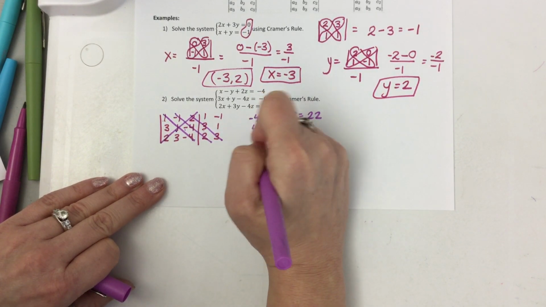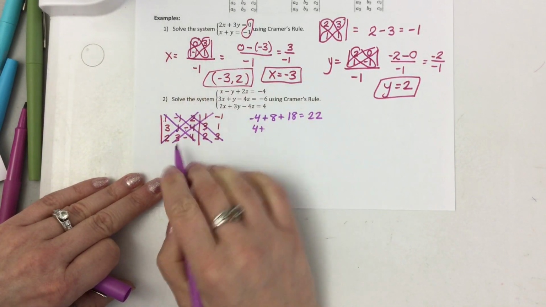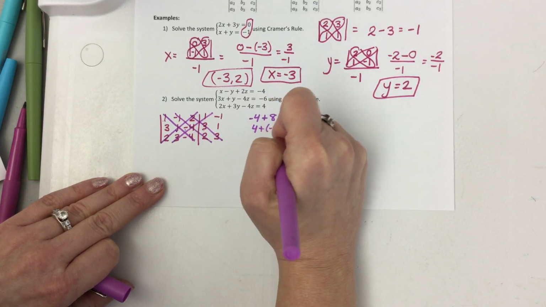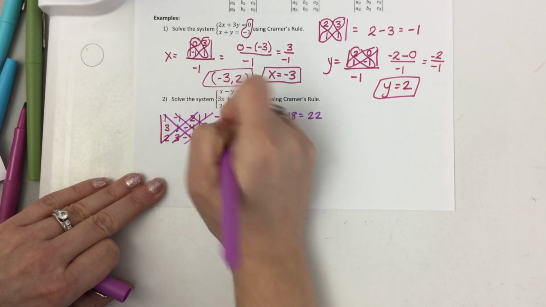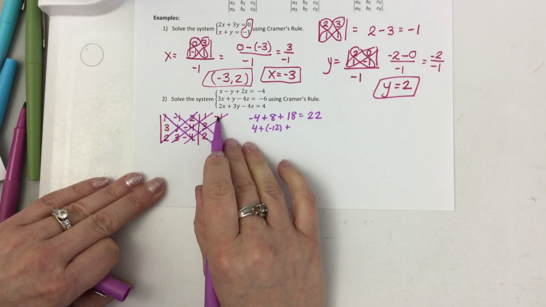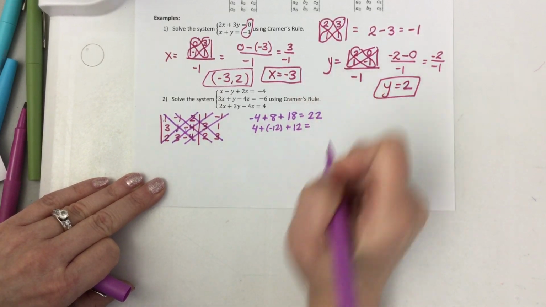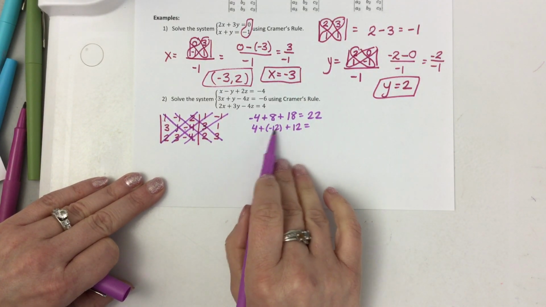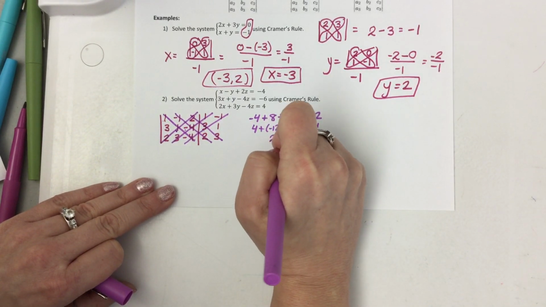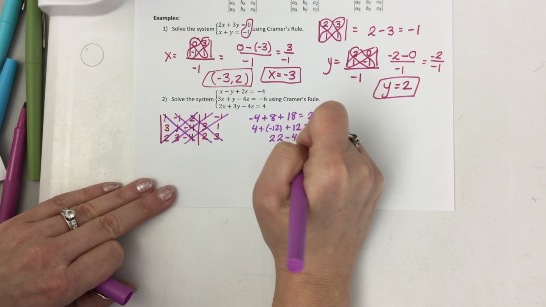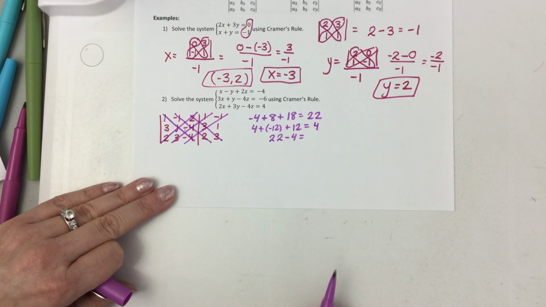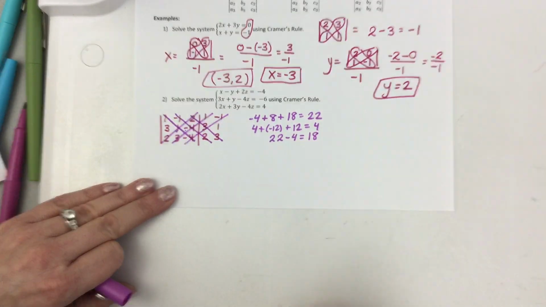2 times 2 is 4. Plus, next line, 3 times negative 4 is negative 12, times 1 is a negative 12. Plus, negative 4 times 3 is a negative 12. Negative 12 times a negative 1 is a positive 12. Well, a negative 12 and a positive 12 are going to end up canceling, so I'll just have 4. So your determinant is 22 minus 4. Remember, it's the first value minus the second value. 22 minus 4 is 18.